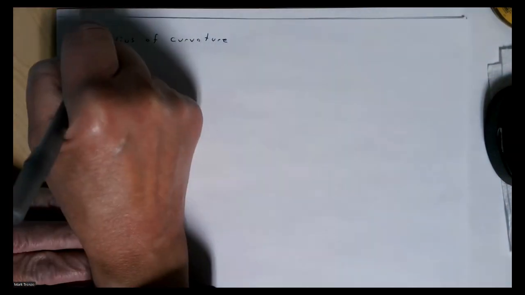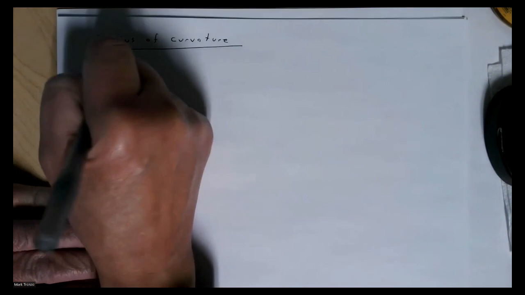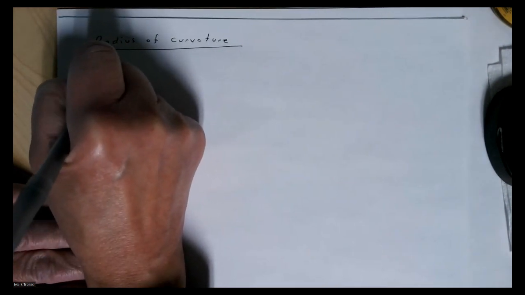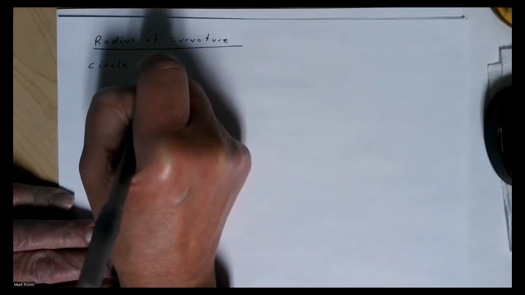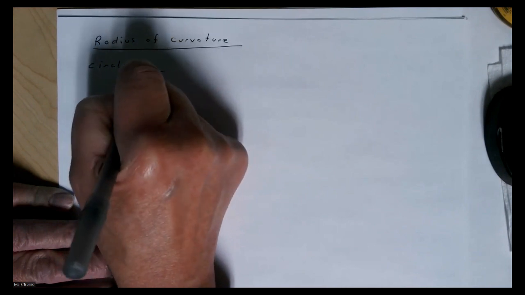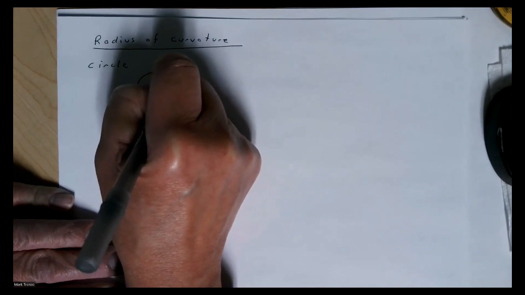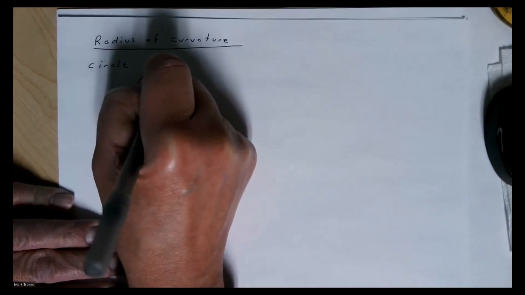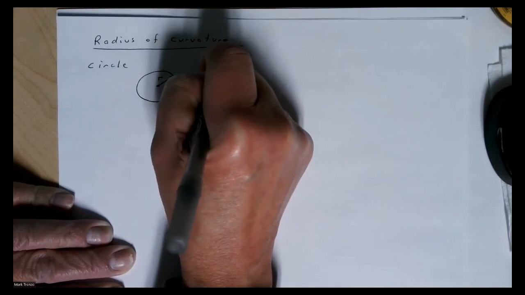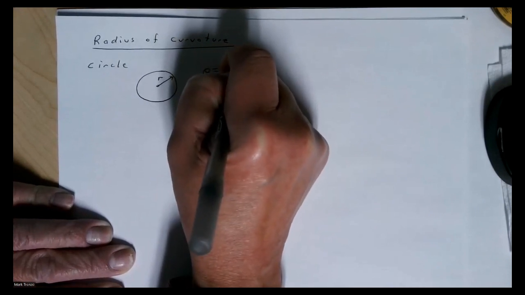The radius of curvature, if we have a circle, and we have a circle, again, a radius r, then rho is simply equal to the radius.